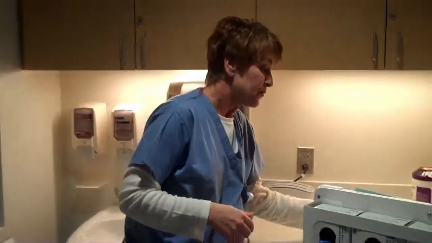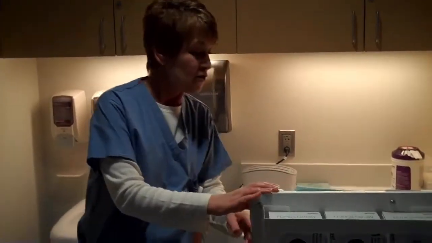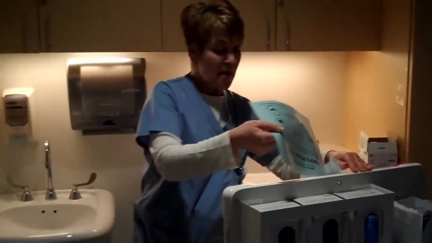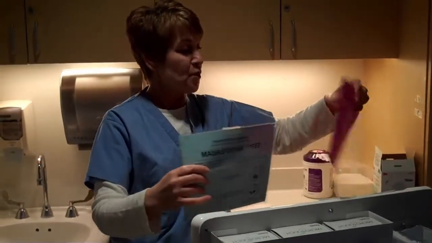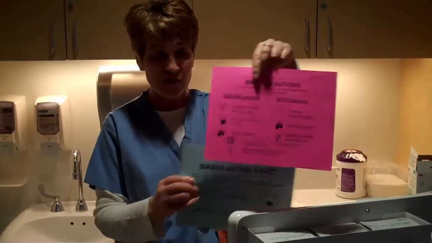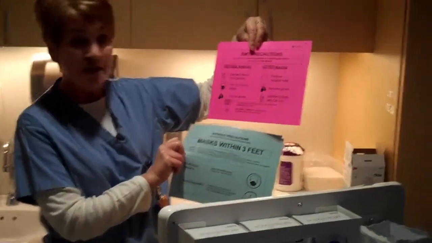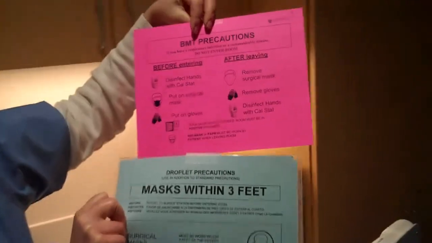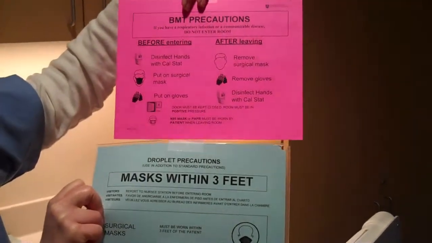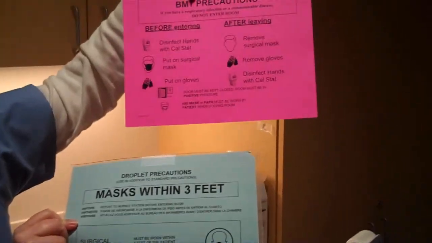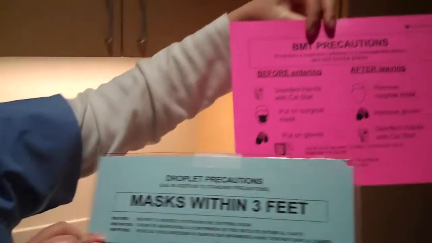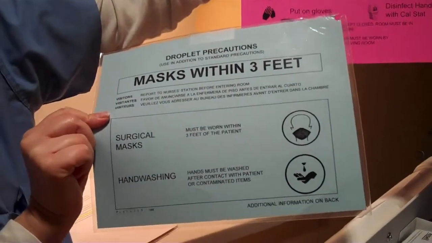The other precautions that we want to make a note of are going to be the droplet precautions and the bone marrow transplant precautions. So these are the signs that you're going to see on the patient's door. And for these here, you'll notice that you're going to just clean your hands with CalStat, put on a surgical mask, and put on gloves for the bone marrow transplant. And for the droplet precautions, it's just a mask and hand washing. So we'll just demonstrate that for you.